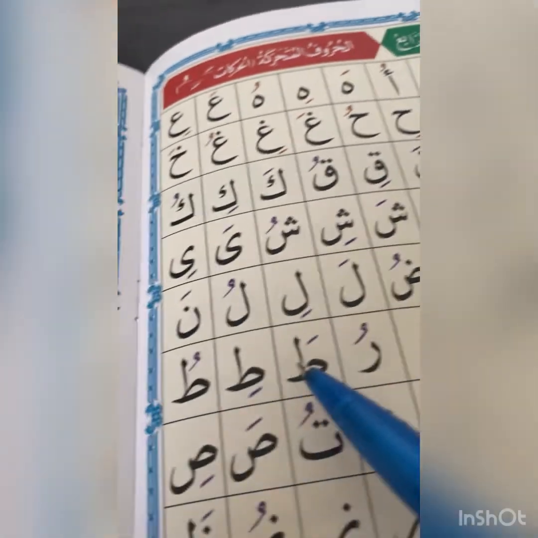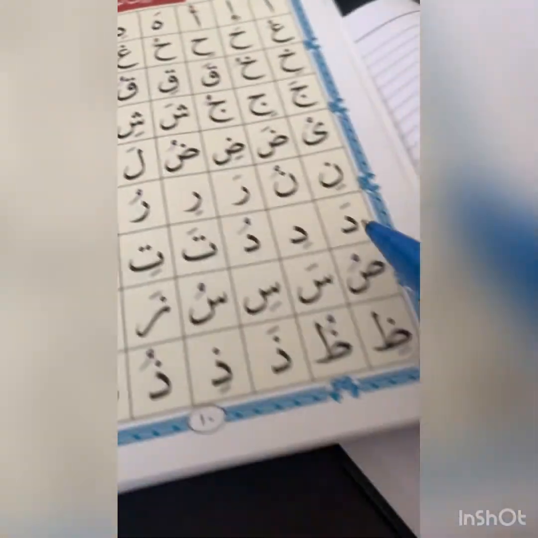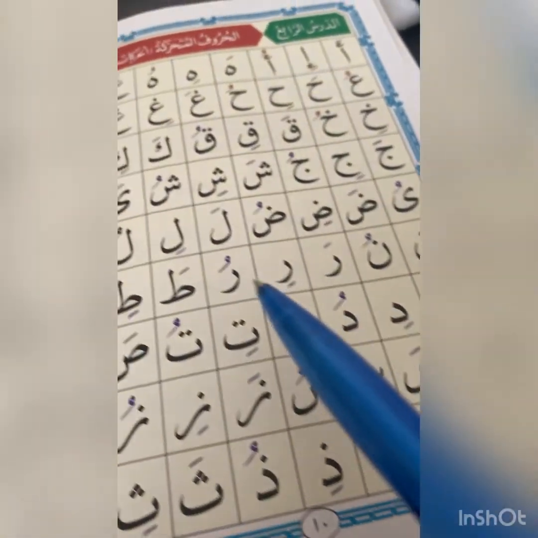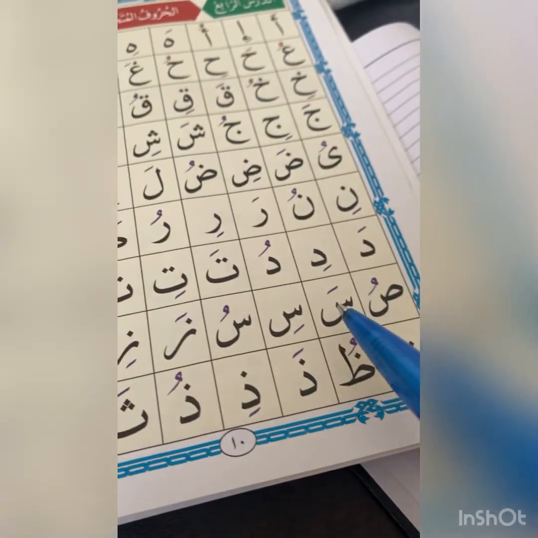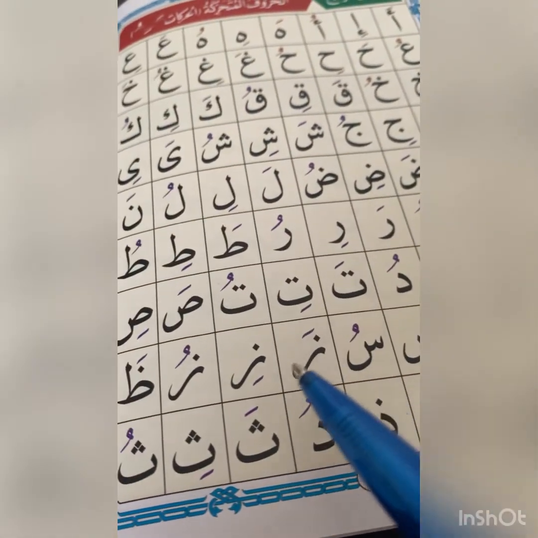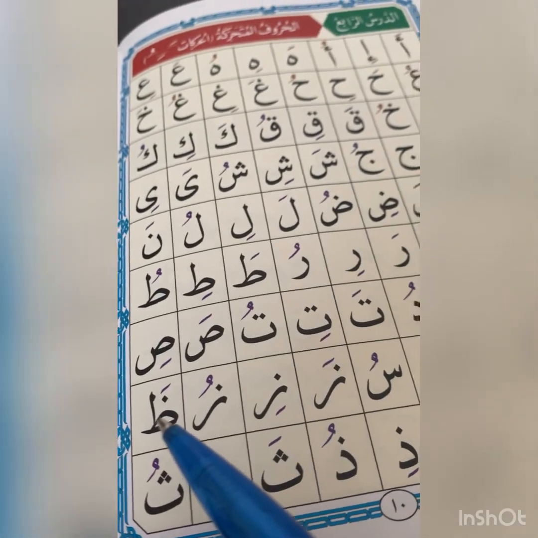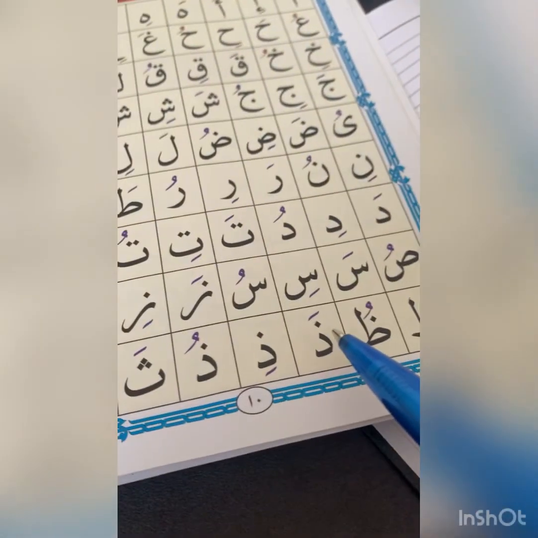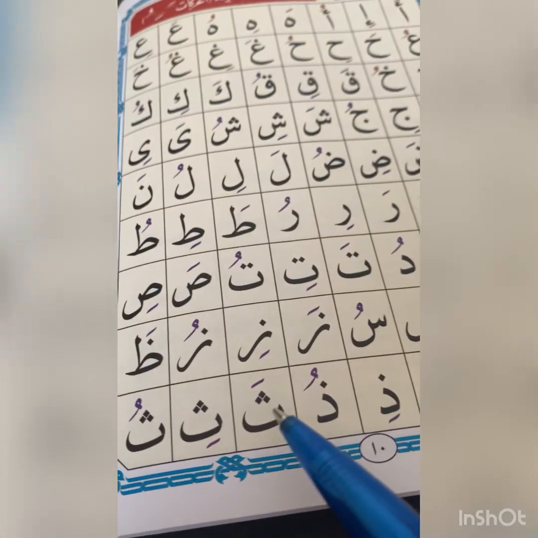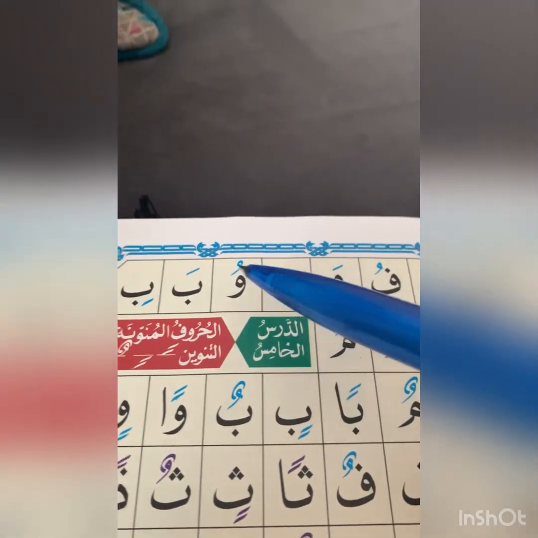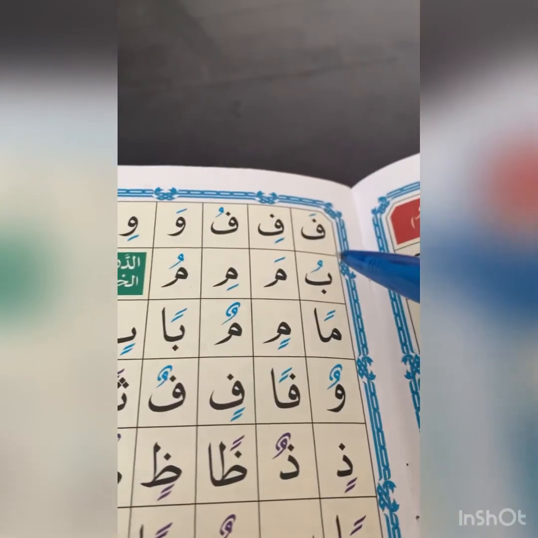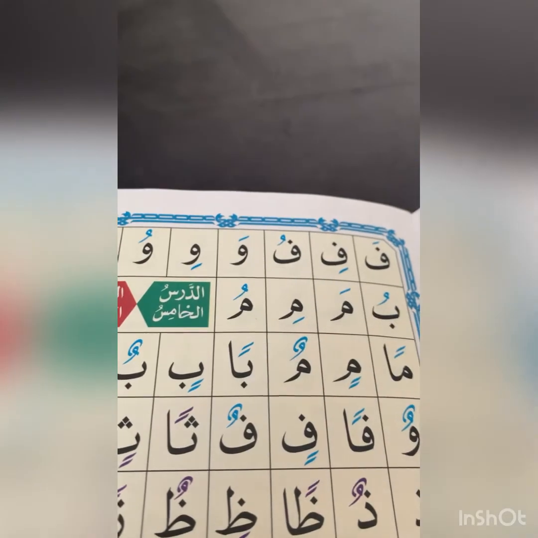It's soft. Ta, ti, tu. Da, di, du. Ta, ti, tu. Sa, si, su. Za, zi, zu. ظ ظي ظو, ذ ذي ذو, ث ثي ثو. ف في فو, و وي وو, ب بي بو, ما مي مو.